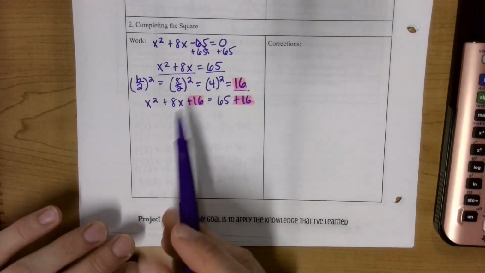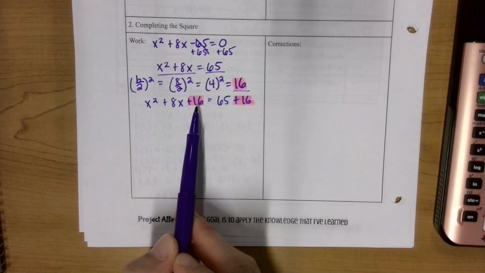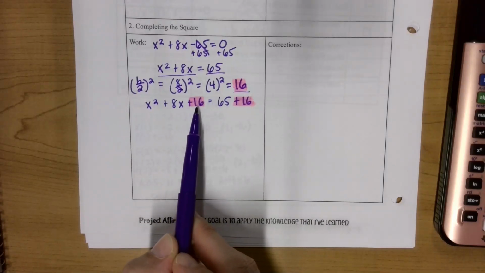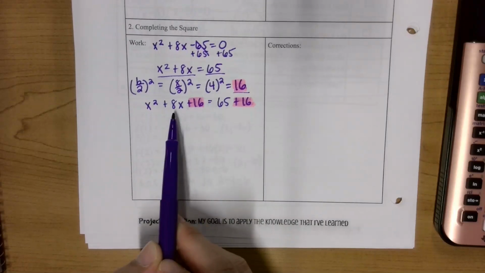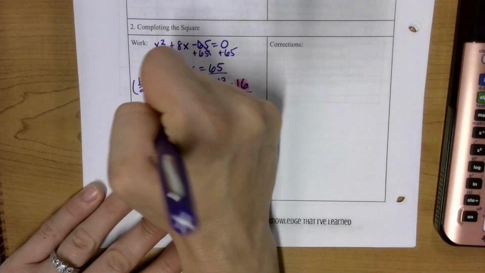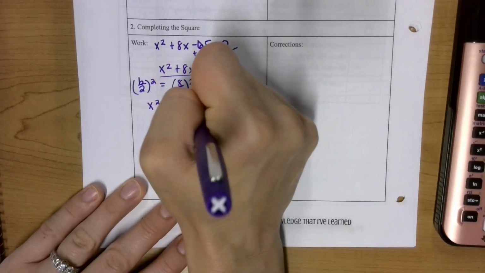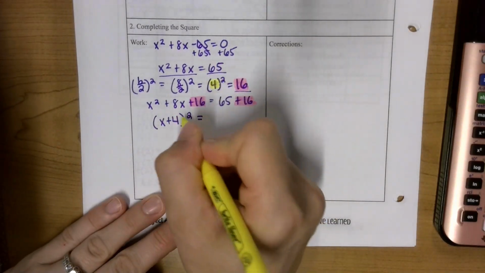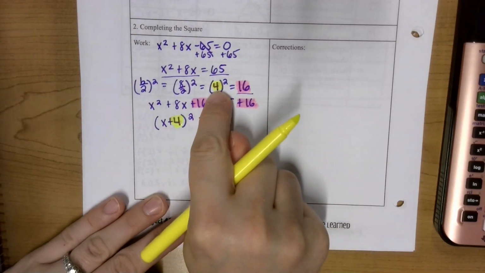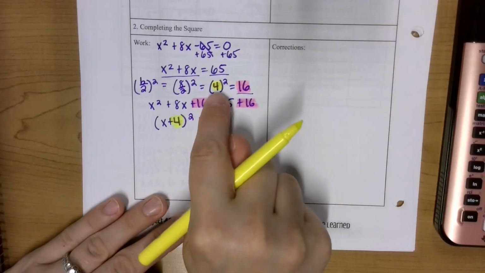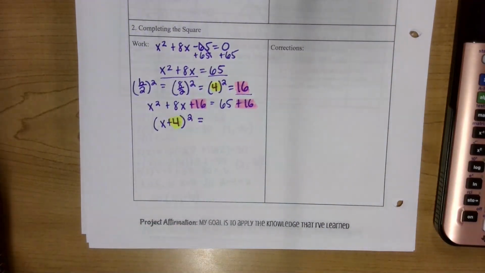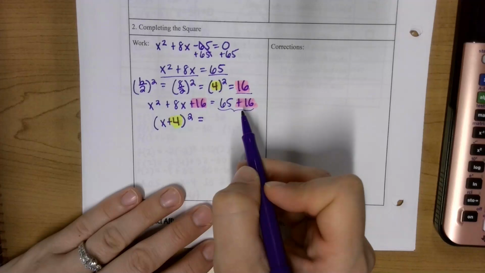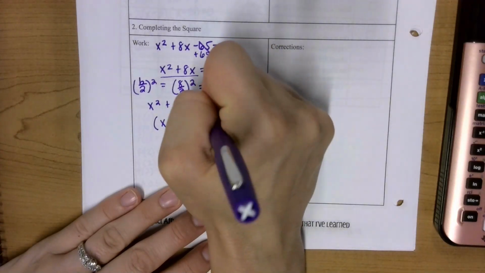So remember, to factor it, I need to find factors of 16 that add up to 8. Remember, if it's a perfect square, it's going to be the same number. So I know 4 times 4 is 16, and 4 plus 4 is 8. So x plus 4 squared. And then remember, it's always going to be this number when we did b divided by 2. So before we squared it to get 16, that's going to be the number we use in our factored form. Then you want to combine your like terms here. 65 plus 16 is 81.